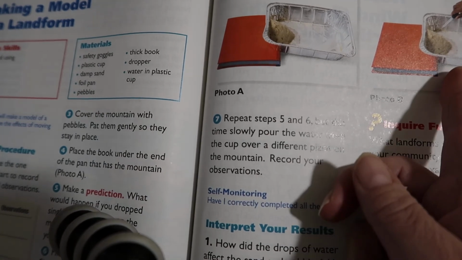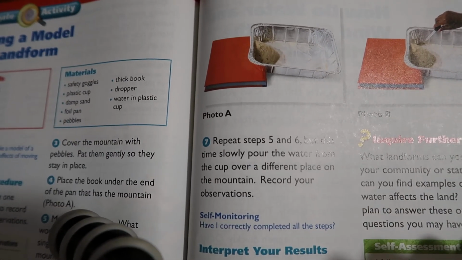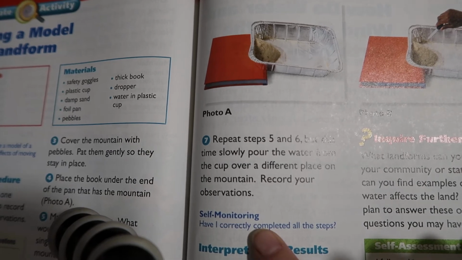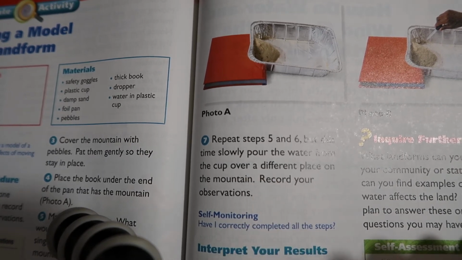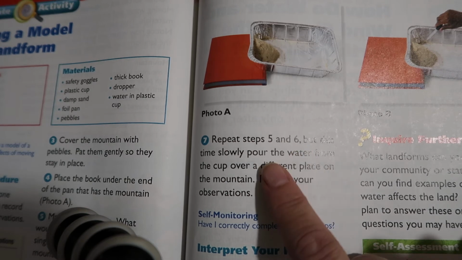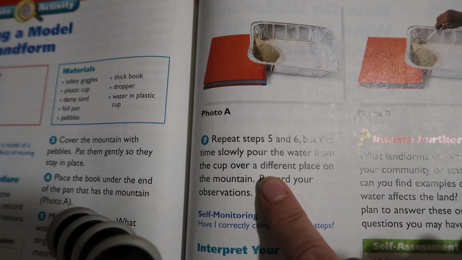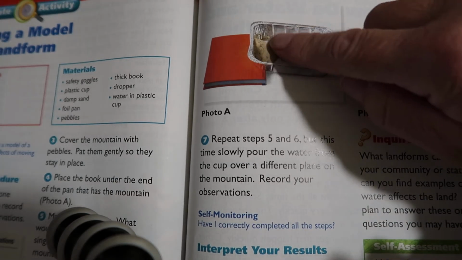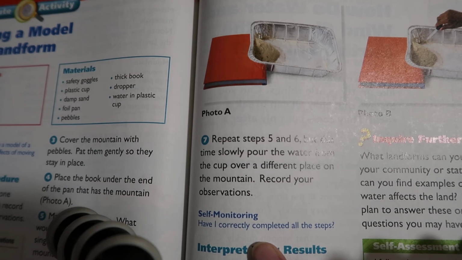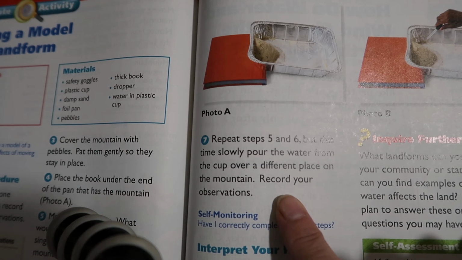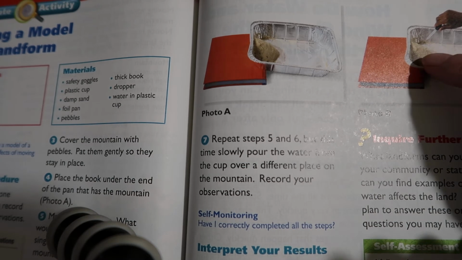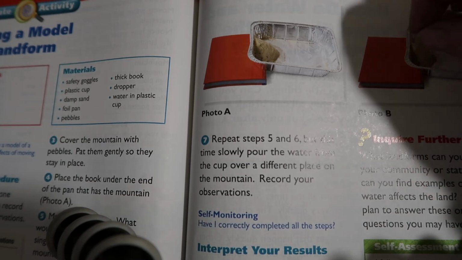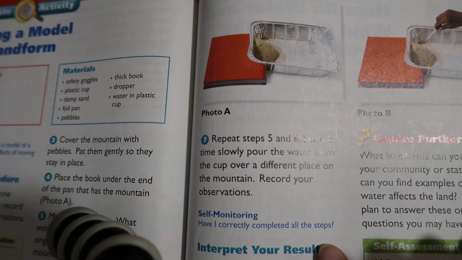So here they have a picture of a person dropping 5 drops of water on their mountain. Next, you're going to repeat steps 5 and 6, but this time you're going to slowly pour the water from the cup over a different place on the mountain. So with your mound of sand, excuse me, now you're going to pour water on a different part. So find one part of your mountain to put the little drops of water, and then on a different part, like next to it, you're going to put a place where you pour the water. Sorry about the shadows.